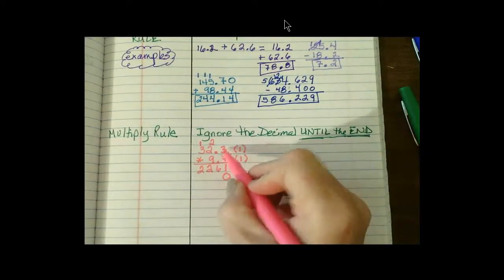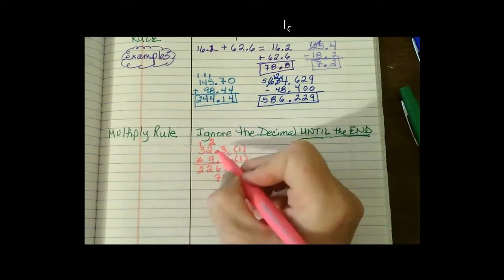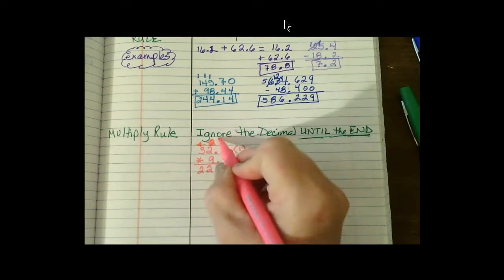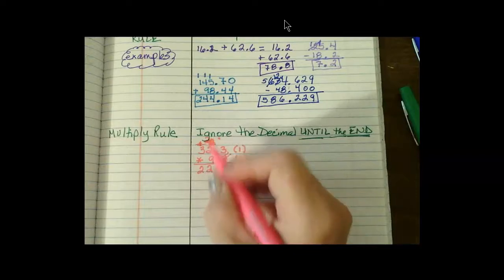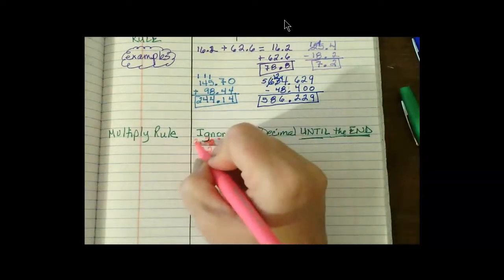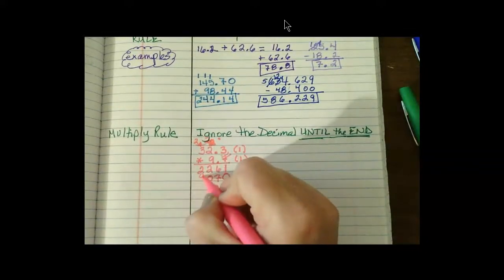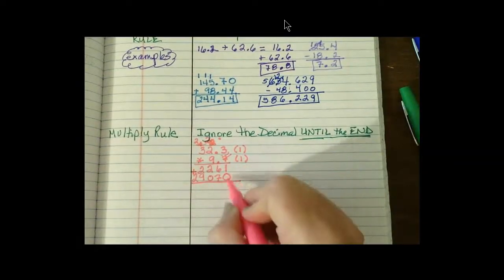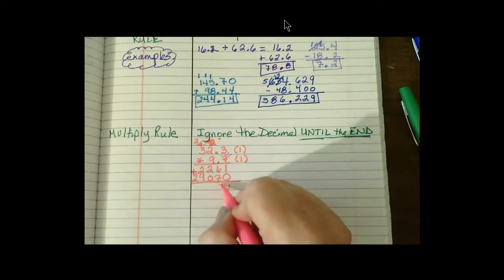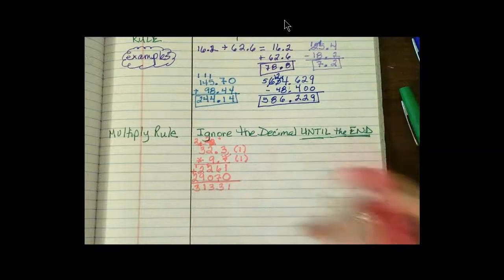9 times 3 is 27. So I'm going to carry that 2 again. I should have probably scribbled things out. There we go. 9 times 2 is 18, plus 2 is 20. So put the 0 and carry another 2. 9 times 3 is 27, plus 2 more is 29. Put the 9 and the 2. And now we're going to do our addition. We've got a 1. 6 and 7 is 13, so carry the 1. 2 plus 1 is 3. 9 plus 2 is 11. Carry the 1. 2 plus 1 is 3.